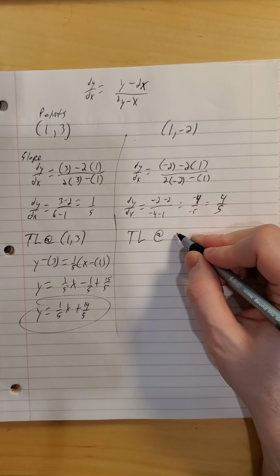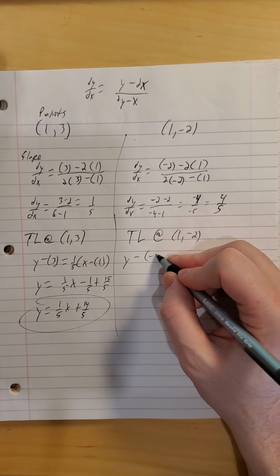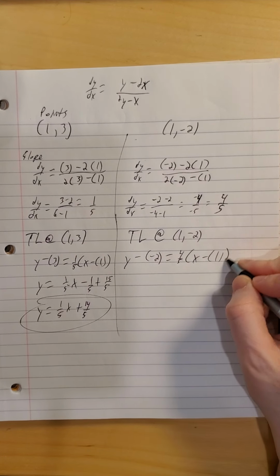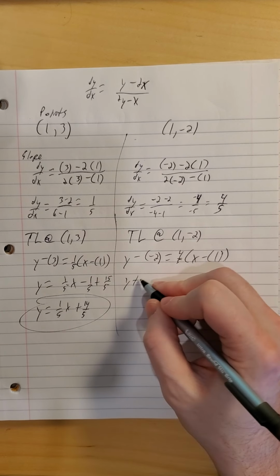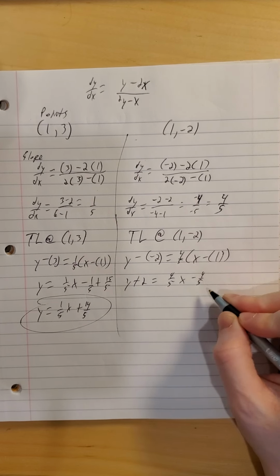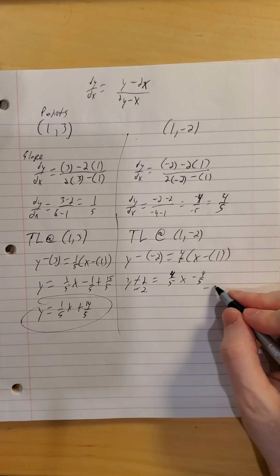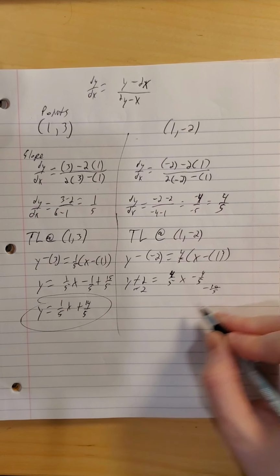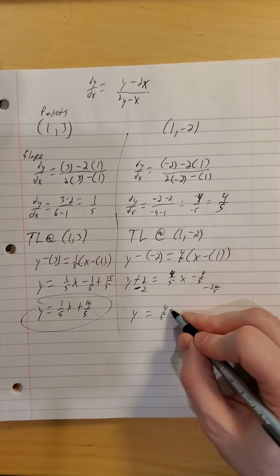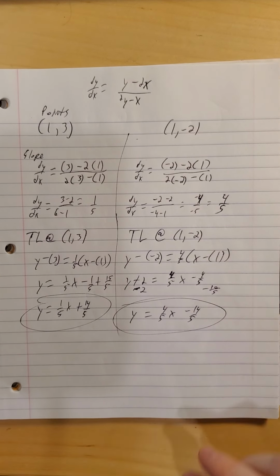For the tangent line at (1, negative 2), same idea, change in y is the slope times change in x. So y plus 2 is 4/5 of x minus 4/5. So I'll subtract 2, which is 10/5. So then y is 4/5 of x minus 14/5. So there's our other tangent line.